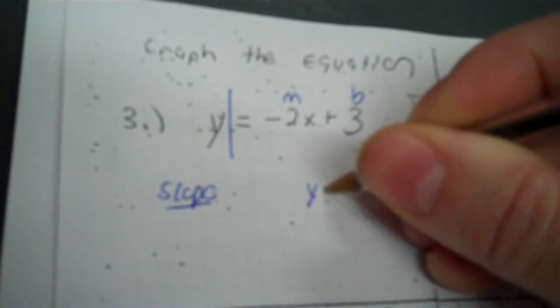So y equals negative 2x plus 3. So this is already in y's by itself. So it's in mx plus b form right there. So I know the slope and y-intercept just by looking at it. So the slope is negative 2. And the y-intercept is positive 3. Now you're going to want to make your slope into a fraction ratio by putting a 1 under it.